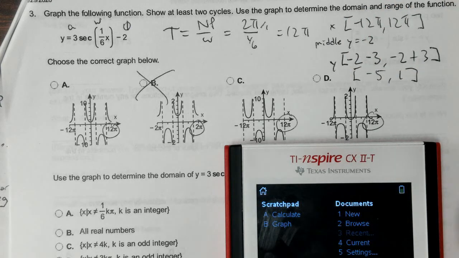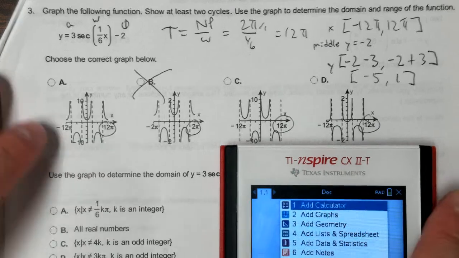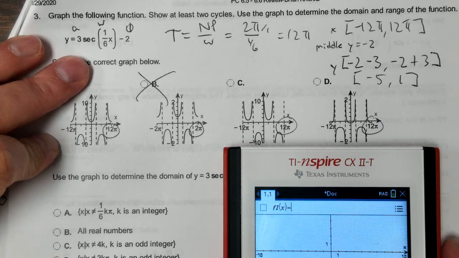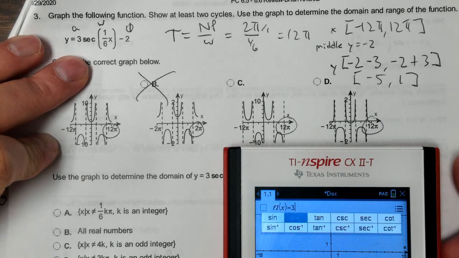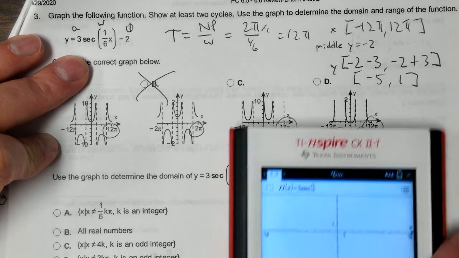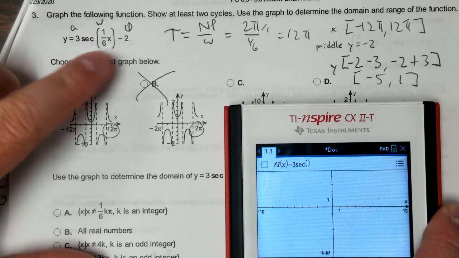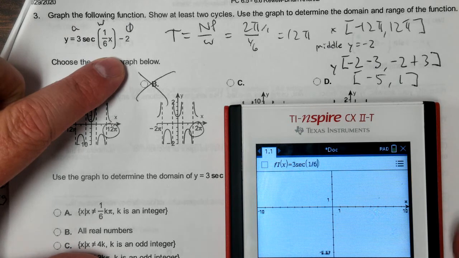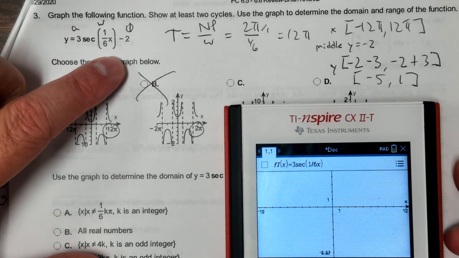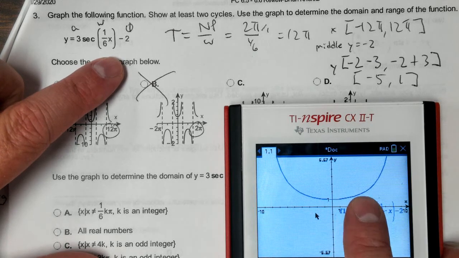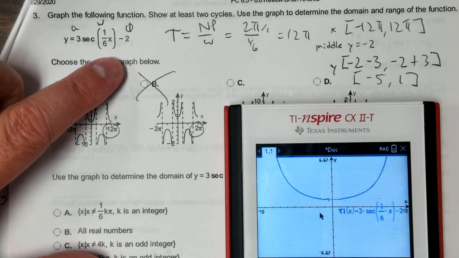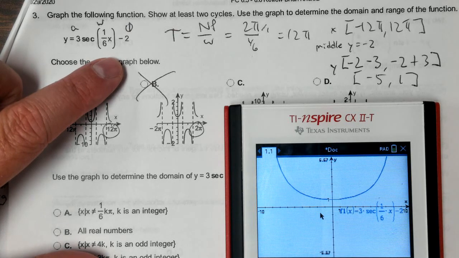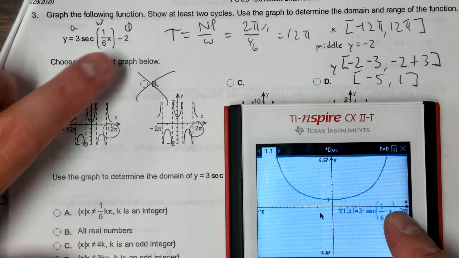Anyway, let's graph this. 3 secant 1/6 x, and then outside the parentheses we go -2. Okay, well that's just centered to the y-axis, which means it's symmetric, just like cosine would have been.